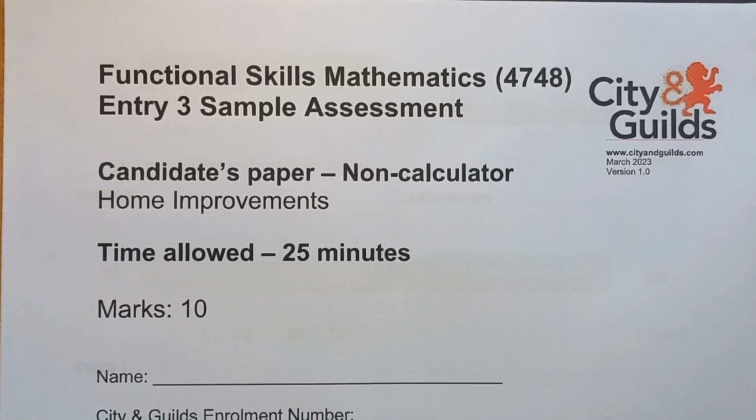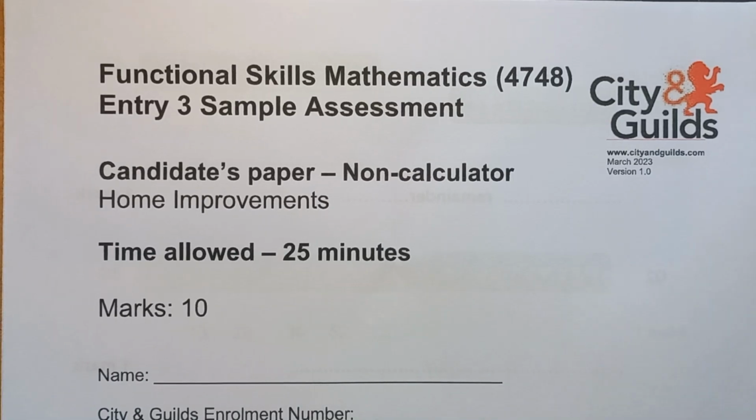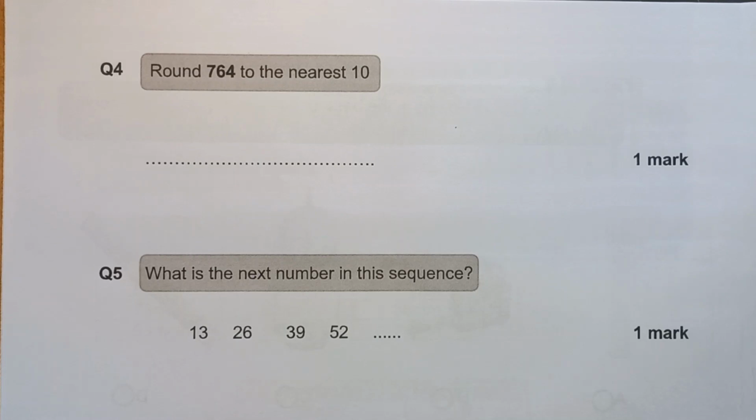Hi, today we're looking at functional skills, maths, City and Guilds. We're looking at the entry 3 sample paper, which is entitled Home Improvements. We're starting with the non-calculator section.